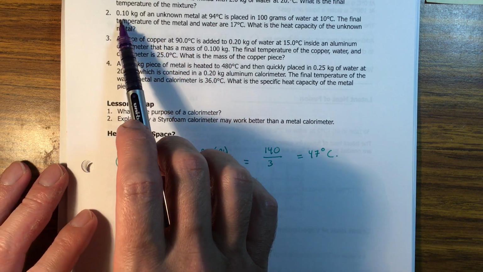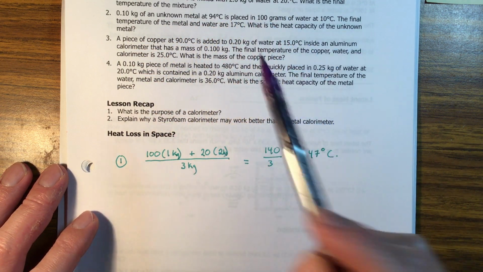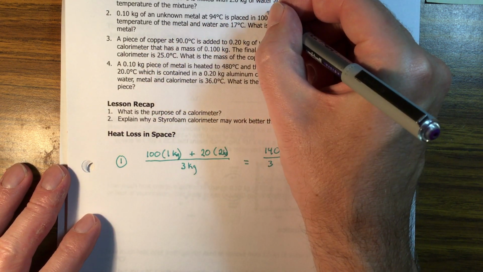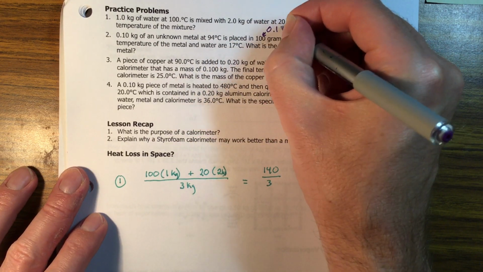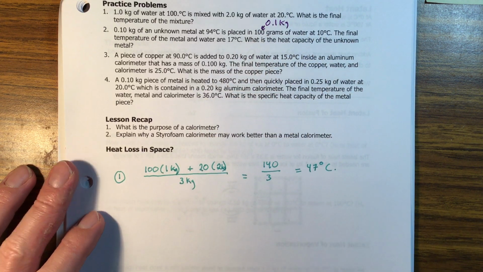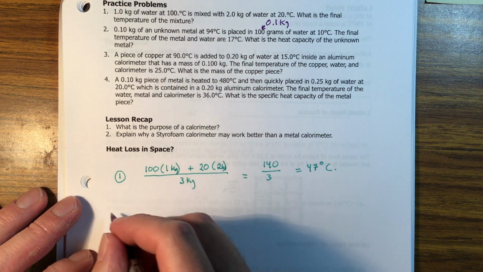Number 2, 0.10 kilogram of an unknown metal at 94 degrees Celsius placed in 100 grams. We need everything in kilograms, so we change this to 0.1 kilograms of water at 10 degrees Celsius. The final temperature of both is 17. What is the heat capacity of the metal?